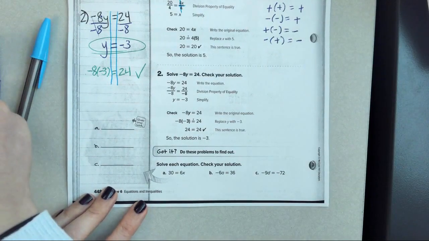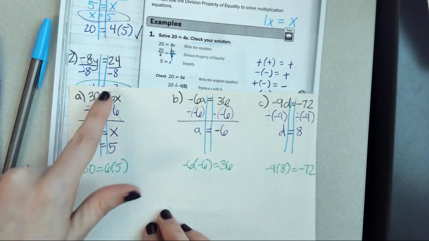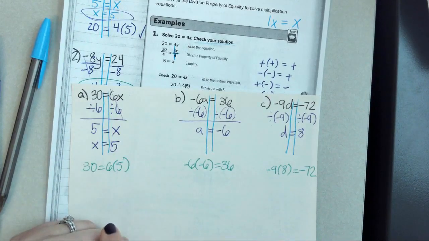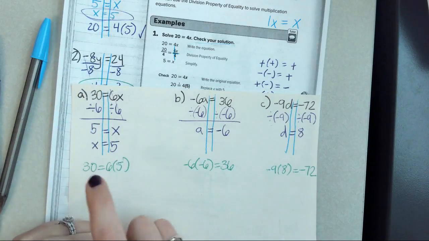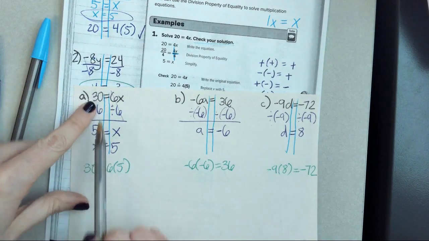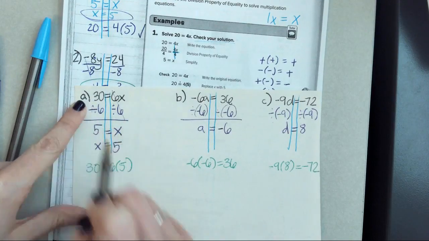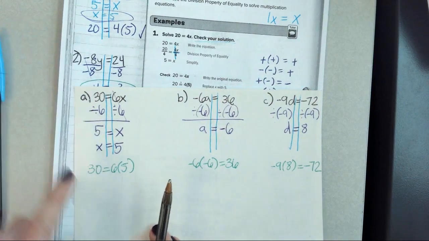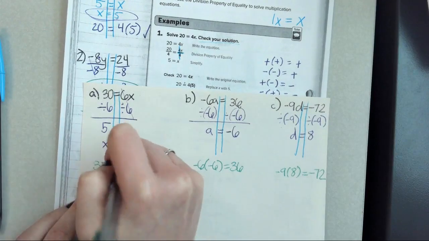When you do these problems, this is what your work should look like. For letter A, start with the railroad tracks, divide by that coefficient on both sides. When you do that, on the right side you have x, on the left side you get 5, so we know x is equal to 5, and let's check it. Remember, when you go to check, all you're doing is taking this equation, and instead of writing x, you're writing the number that we found, or the solution that we found. So 30 equals 6 times 5. That's true. So that's our answer.